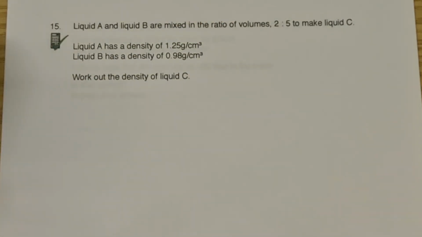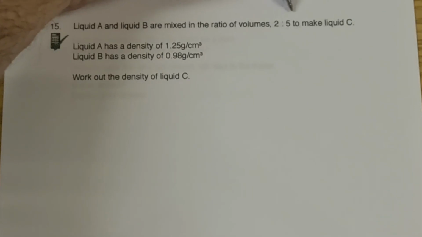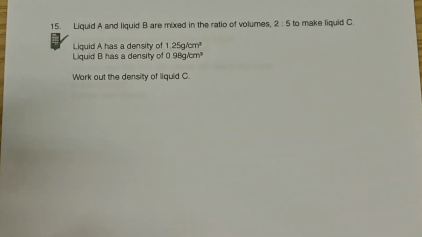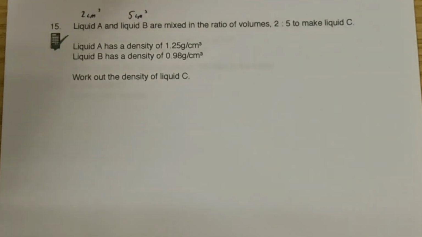So what I'm going to do in this question is we could just consider a certain amount of liquid A and liquid B mixed together and then work out the density of then liquid C. And in terms of the quantities that we could choose, for instance, 2 centimeters cubed of liquid A and 5 centimeters cubed of liquid B. We could choose 200 centimeters cubed of liquid A and 500 centimeters cubed of liquid B, and so on. And it doesn't really matter because whenever you work out the density, you'll get the same answer. So I'm going to choose 2 centimeters cubed of liquid A, and I'm going to choose 5 centimeters cubed of liquid B, and I'm going to mix them together to make liquid C, and they would make 7 centimeters cubed of liquid C.